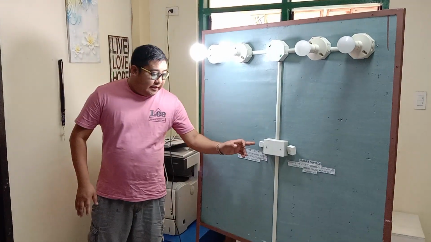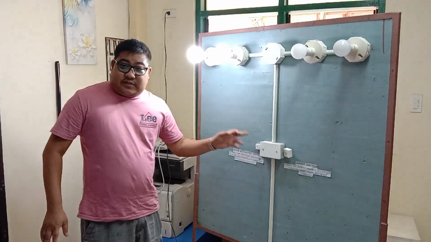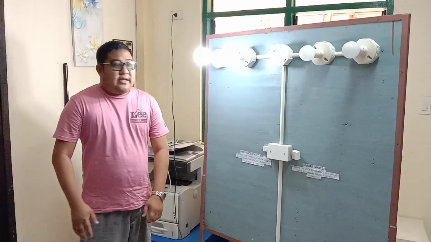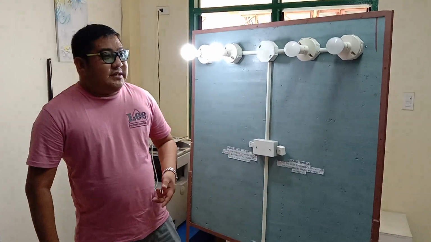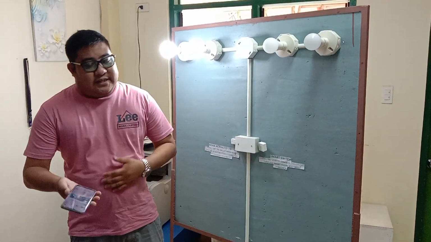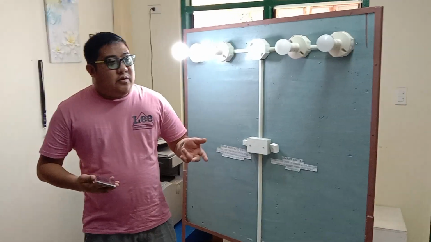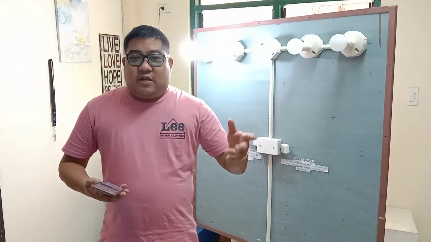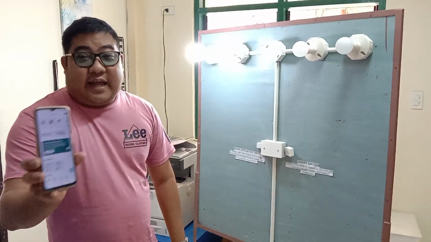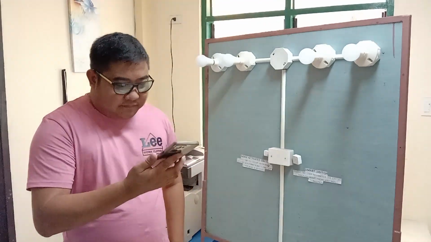So we are using the acoustic light switch. So it's kind of new technology already. And we are also using smart switch. So we can use this smart switch with Alexa or Google Assistant. So, for example, we're going to turn on the switch. This one. So, we will just say or use the Alexa. Alexa, turn on the lights.